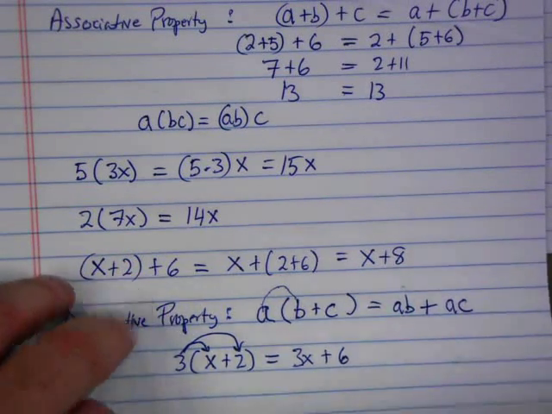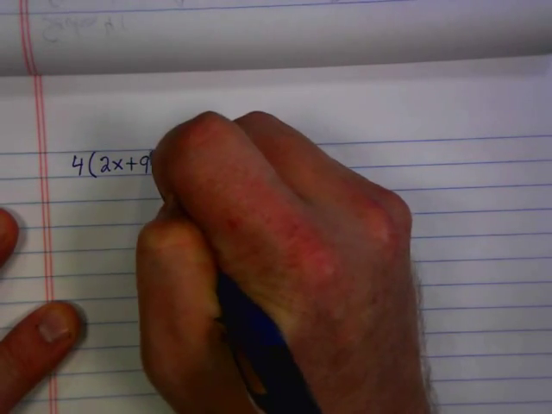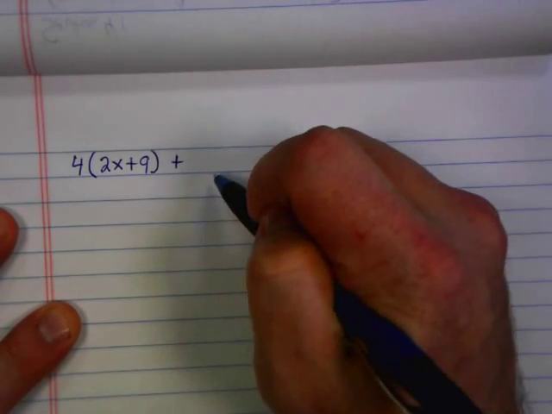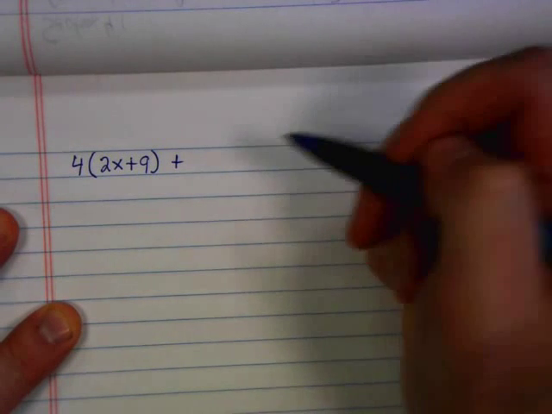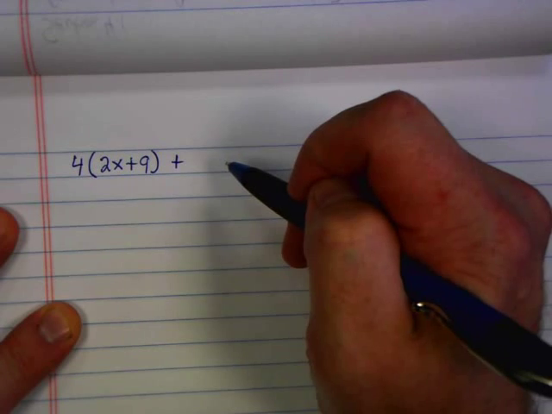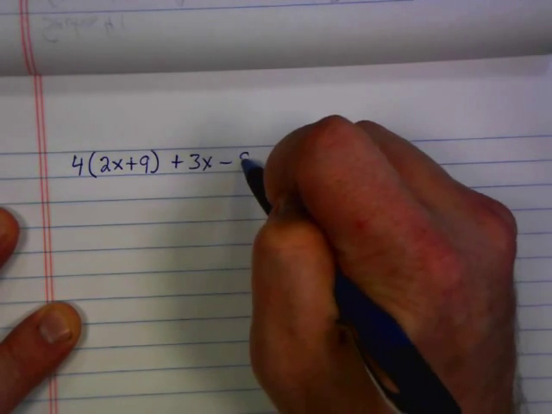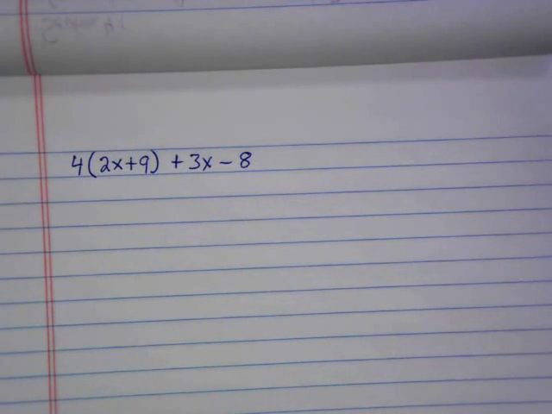So what I was about to say was, if I gave you something like this, I would expect to see some work shown. Let's say I gave you 4 times 2x minus 9. I said minus, I wrote plus, so I guess we'll stick with plus because I wrote it in pen. 4 times 2x plus 9, plus 3x minus 8. Put a whole bunch of stuff there.